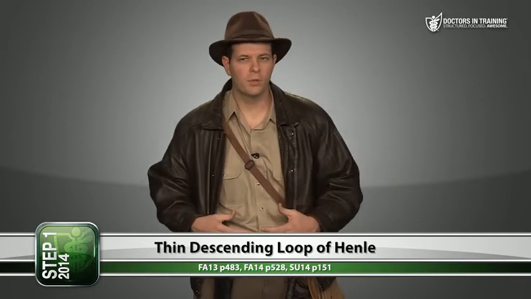So that's it for the proximal tubule, our workhorse. It's pretty much all downhill from there. The next part of the nephron is the loop of Henle. So you have a descending limb and then an ascending limb.